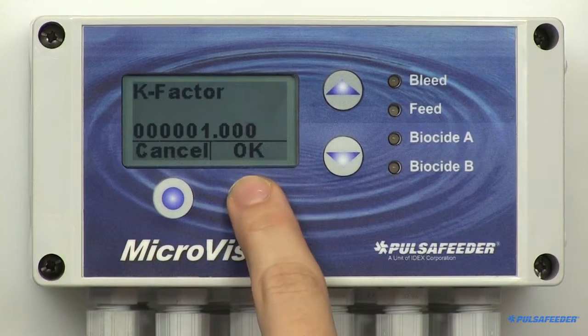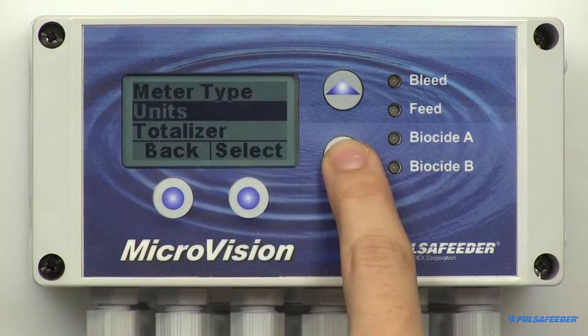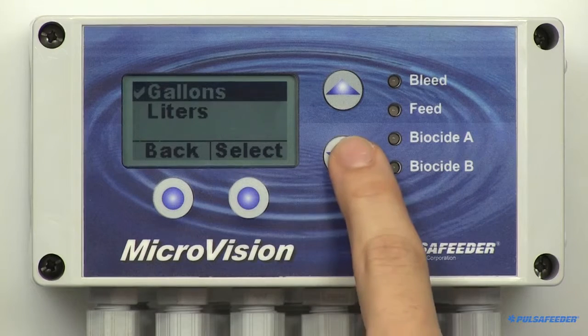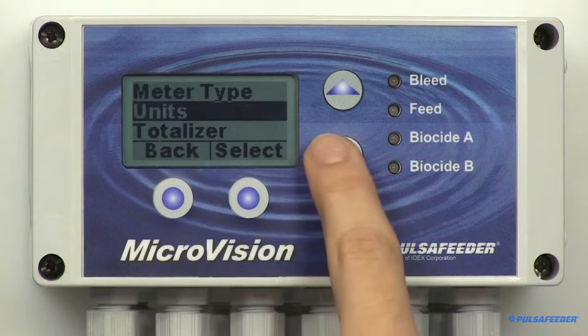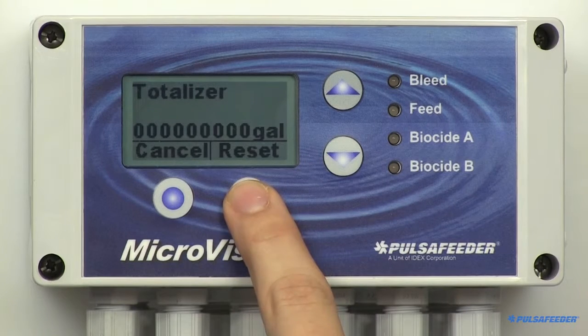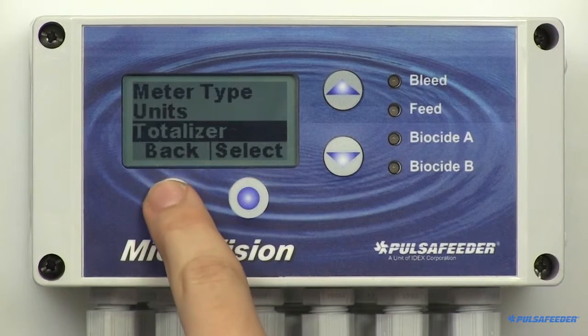Press enter and OK to return to the water meter menu. Arrow down and select units. This screen allows you to change to liters if you wish. Press back and select totalizer. This screen displays the current amount of water the controller has counted. You can reset the totalizer from this menu. Press back and return to the configure menu.